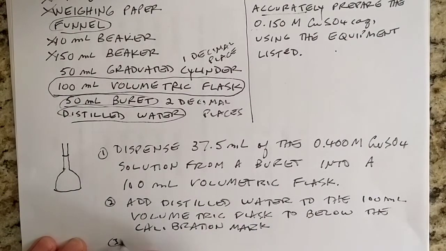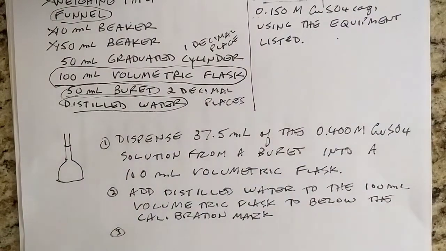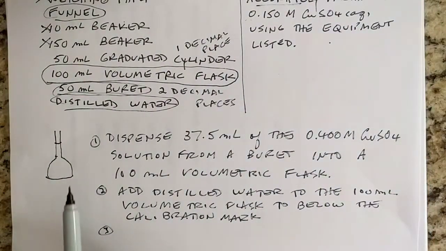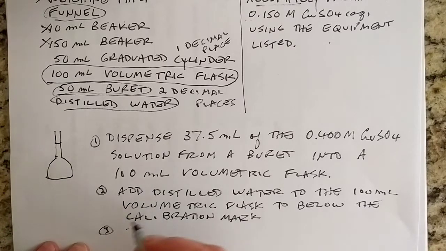And then 3, we would use an eyedropper to get our solution up to the calibration mark. So 3, it doesn't say the eyedropper, so we probably don't have to add this, but this is what you really would do.